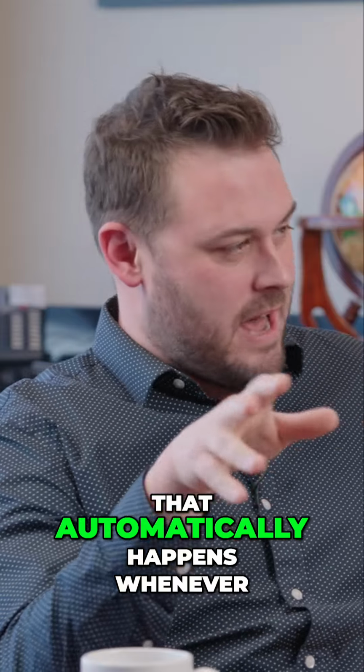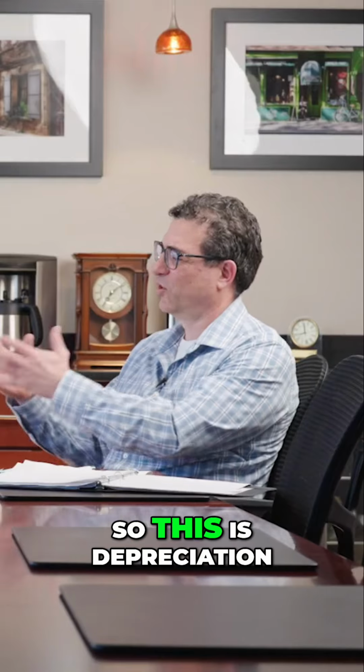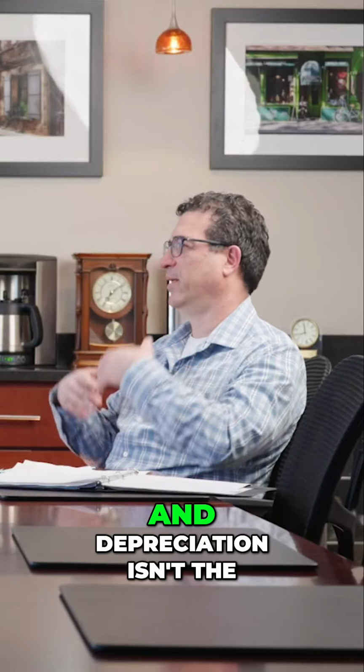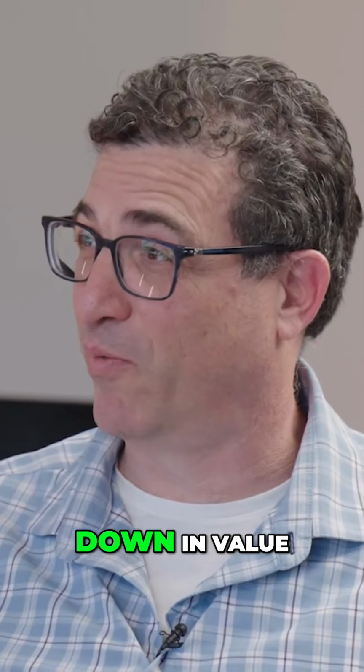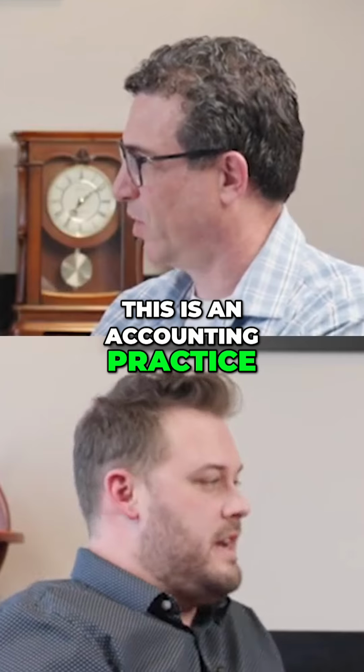That means you could reduce your taxable income by $25,600 from year 1 to year 39. That automatically happens whenever someone buys a property. Got it. So this is depreciation 101. And depreciation isn't the actual depreciation of the building. Your building's not going down in value. Right. This is an accounting practice. It is.